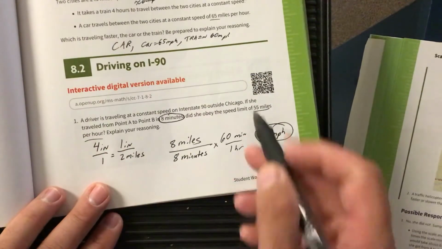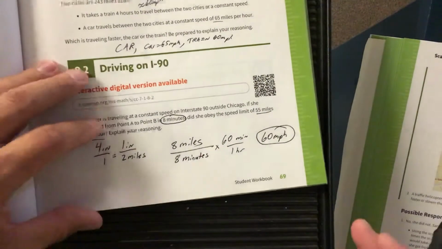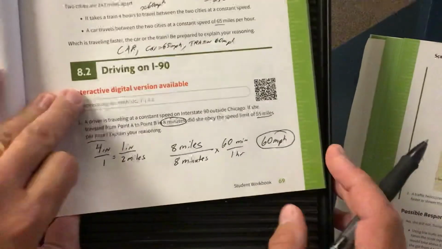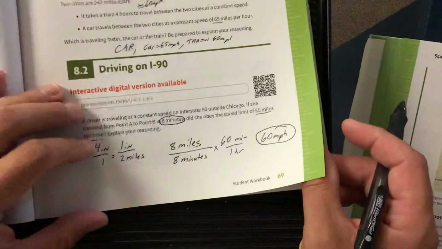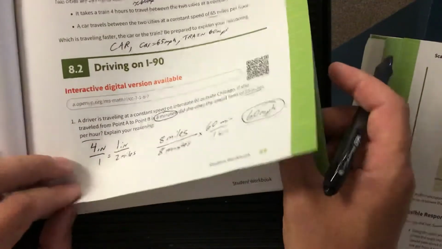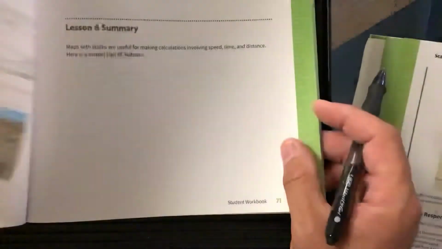Well, she's going 5 miles per hour over the speed limit. Yes. But is that an arrestable offense? Well, it's not arrestable, but if you're going 56, technically they can pull you over. All right, next page.